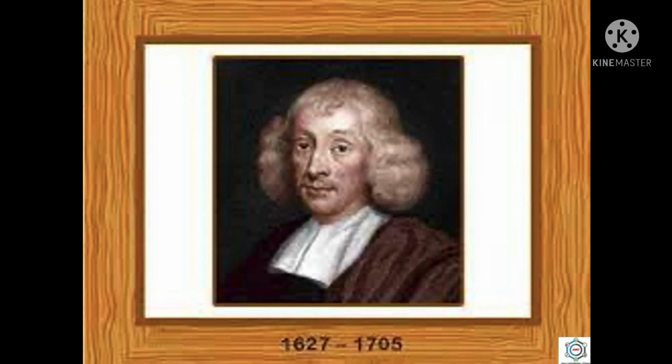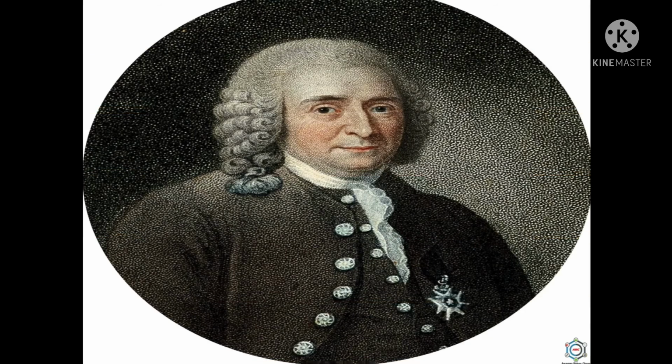John Ray in the late 17th century described more than 18,000 plants and animals in 3 volumes under the title Historia Generalis Plantarum. He coined the term species for an assemblage of morphologically similar organisms. He also attempted to distinguish genus and species. After this, last is Carolus Linnaeus.